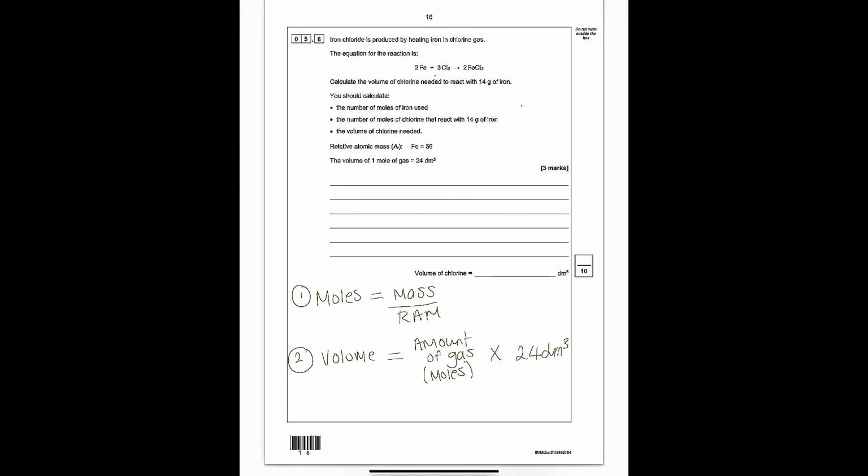But I just want to quickly go through these equations below that I have over here. Now we need to work out the volume. In order for us to work out the volume, we need the amount of gas, the moles. So before we can even work out the volume, we need the moles, and that's the first thing we're going to do, is work out the number of moles by dividing the mass by the RAM. So in this question, we can see that we have already been given the mass of iron. So we're going to work out the number of moles of iron.